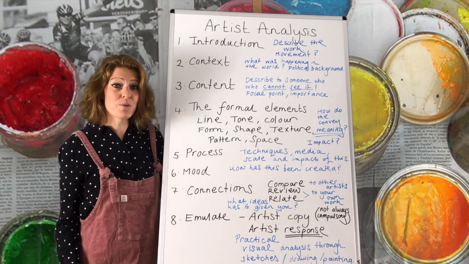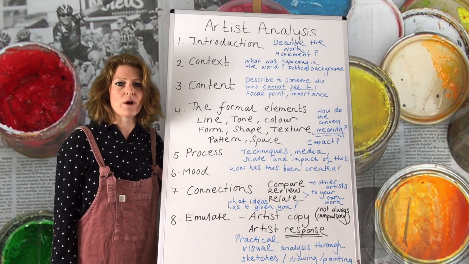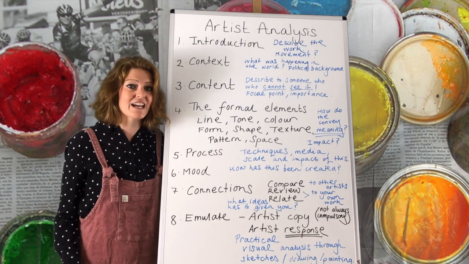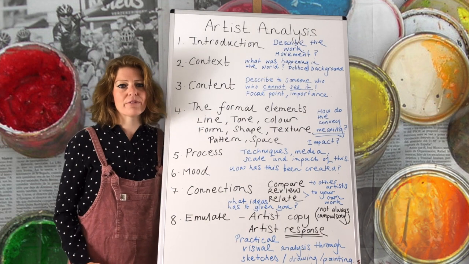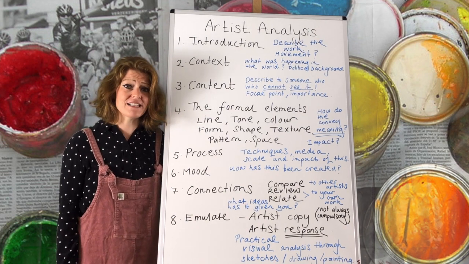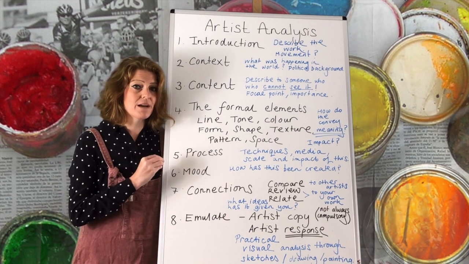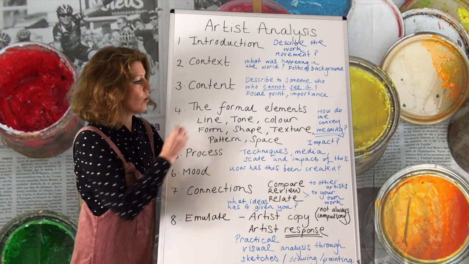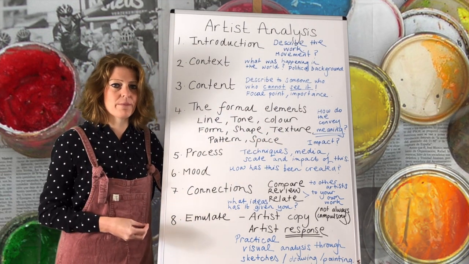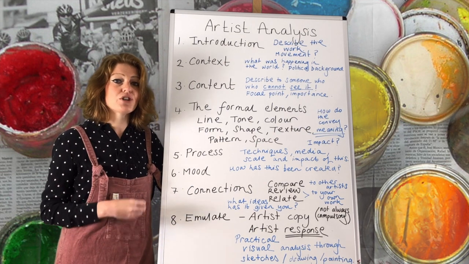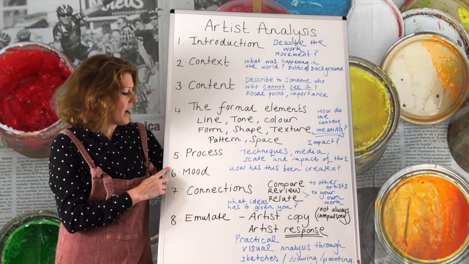Number 4, really important, the formal elements. Now it won't be every single formal element in one piece of artwork, so you will need to select from the list. We're thinking about line, tone, colour, shape, form, texture, pattern, space. And what we need to do is connect these formal elements and think about how they have created a meaning. So how did the artist use the formal element to conjure a feeling and to create a message to us as the audience?